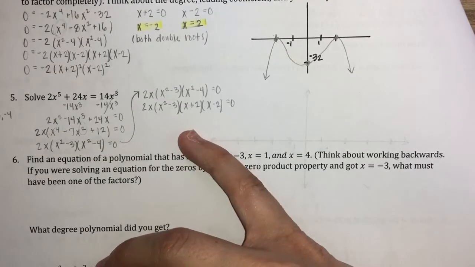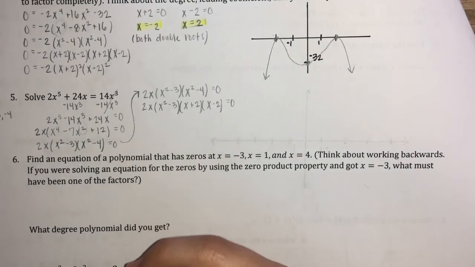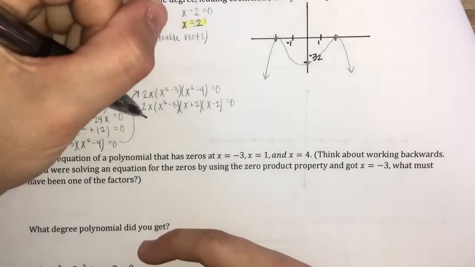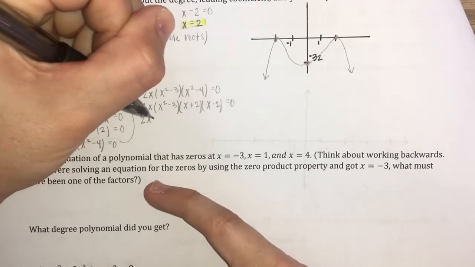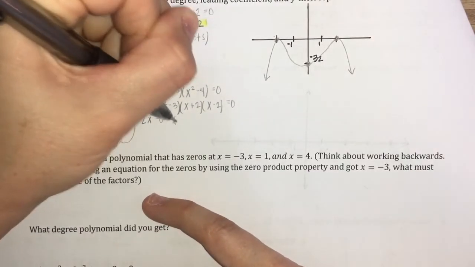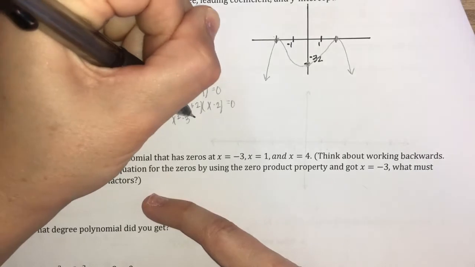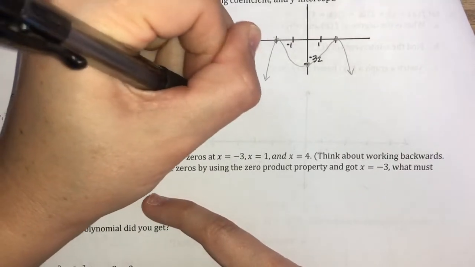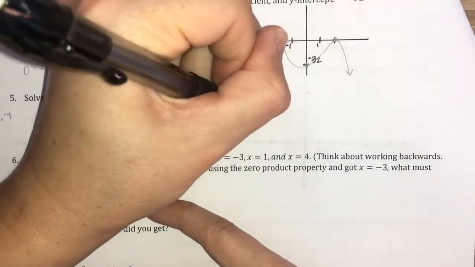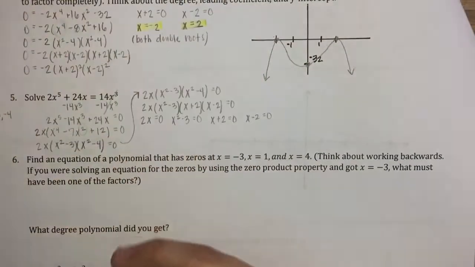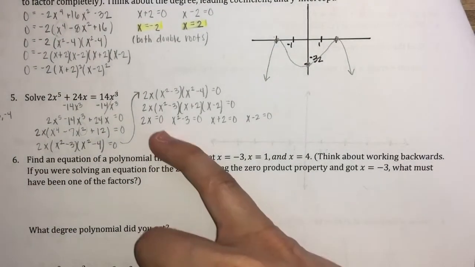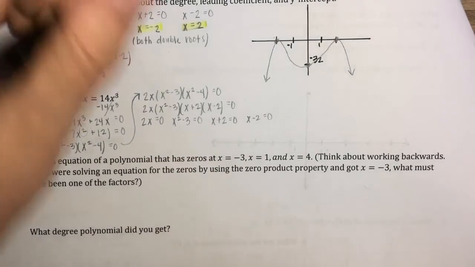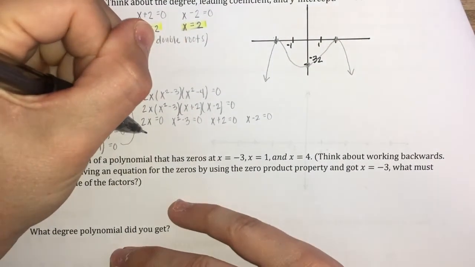And now this is factored completely, so I can set each factor equal to 0 and solve. So we'll set 2x equal to 0, x squared minus 3 equal to 0, x plus 2 equal to 0, and then x minus 2 equal to 0. For 2x equals 0, if you divide both sides by 2, you get x equals 0.